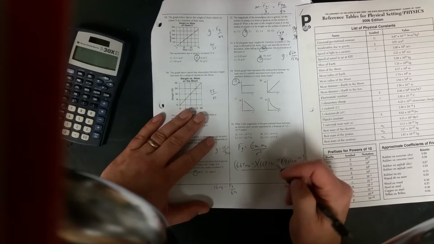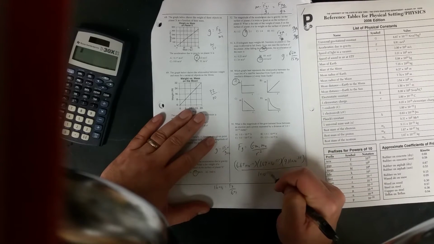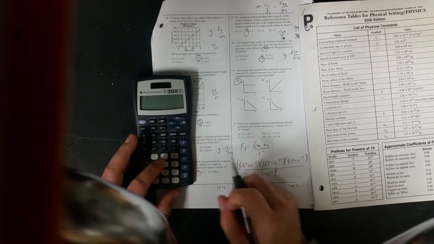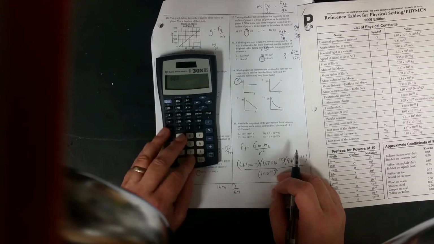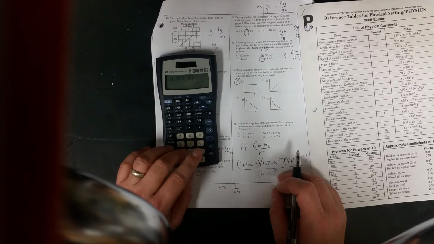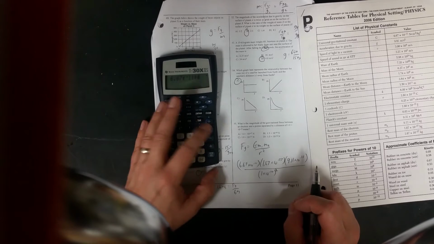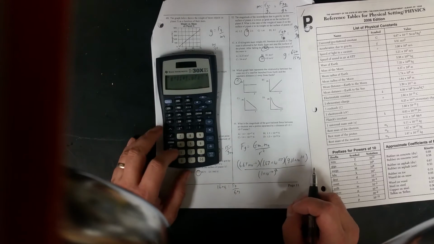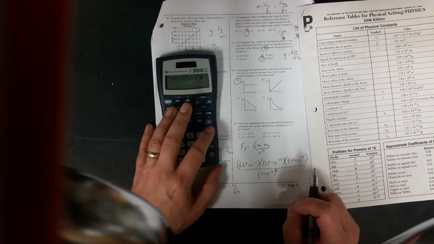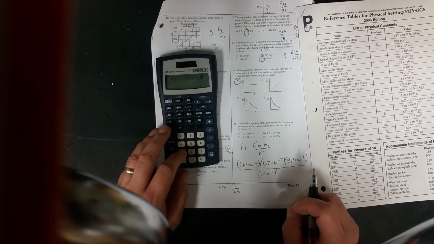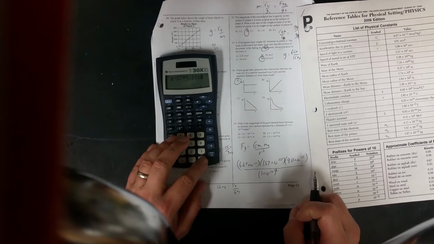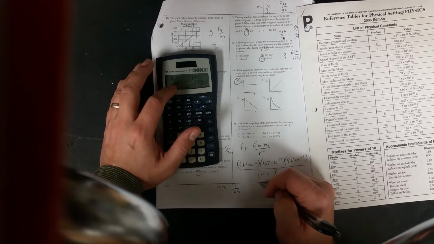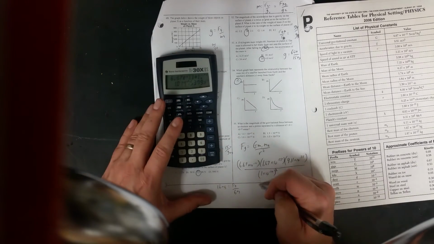Divided by the distance squared, 1 times 10 to the negative 10th squared. So we need to put this in the calculator. So watch what I do here. 6.67 e negative 11. E means times 10 to the something, times 1.67 e negative 27 times 9.11 e negative 31 equals, very small number, 1.01 times 10 to the negative 27th.